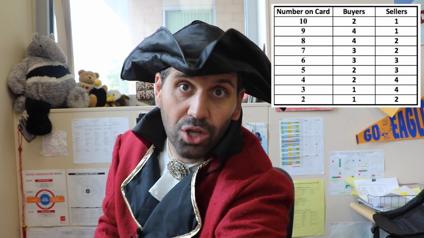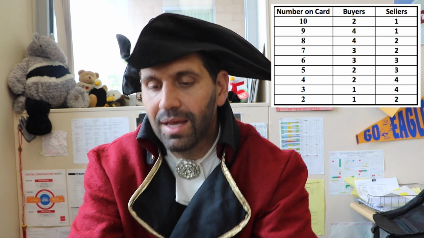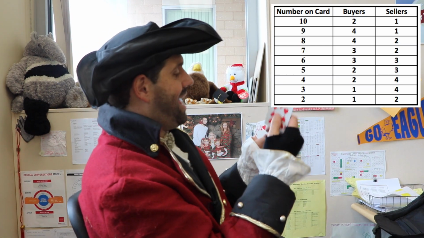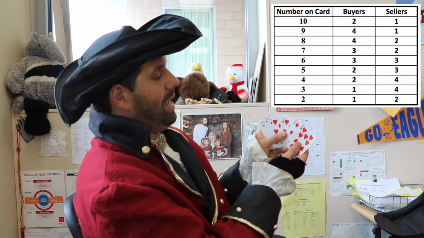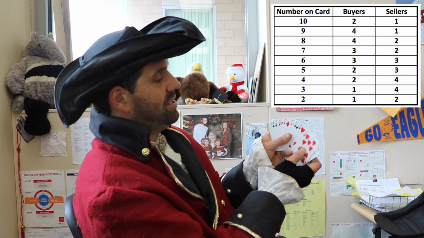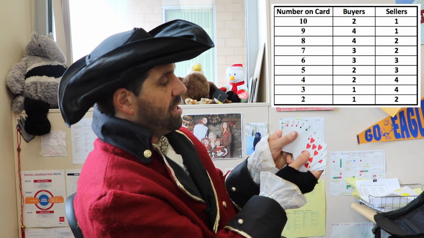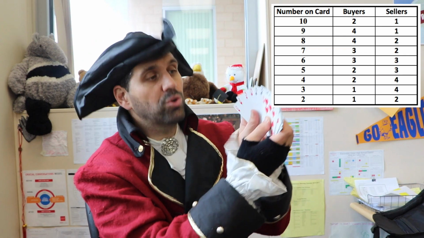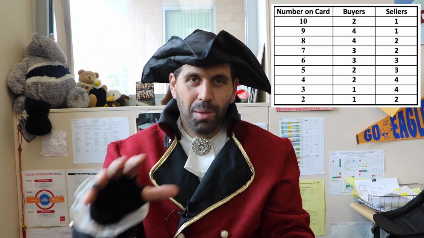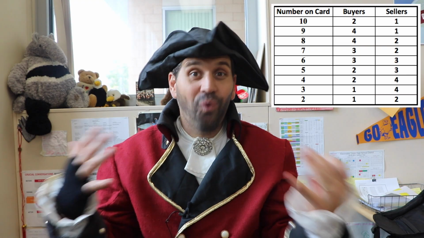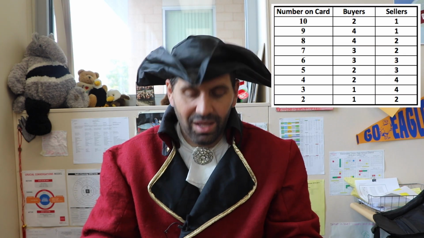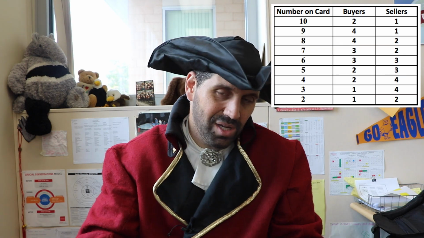Of course, the sellers also have their cards. In this case, I made them red. In this case, there's 1 10, 1 9, 2 8s, 2 7s, 3 6s, 3 5s, 4 4s, 4 3s, and then 2 2s. And so those are the cards you need for the activity. With approximately up to 40 students can actually play this activity with just those cards. If you have more students, then you're going to need more cards.